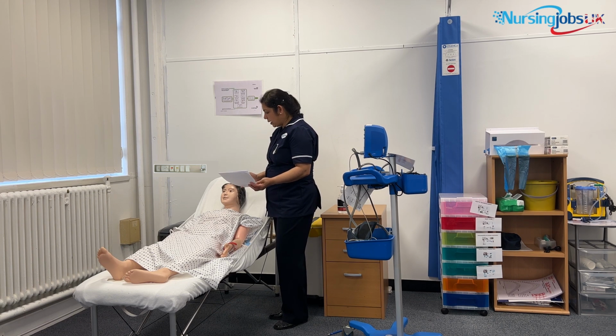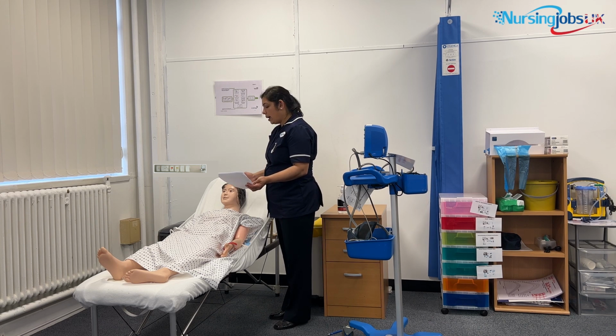And for breathing, I have checked your breathing pattern, rhythm and respiratory rate. That's quite normal. We are not using any accessory muscles, and there is no added sound. The chest movement is equal. And I have already checked your saturation as well, and that is also 97%, so that's absolutely fine.